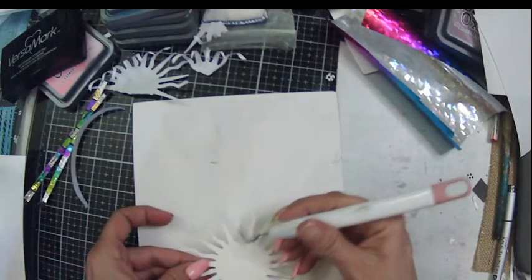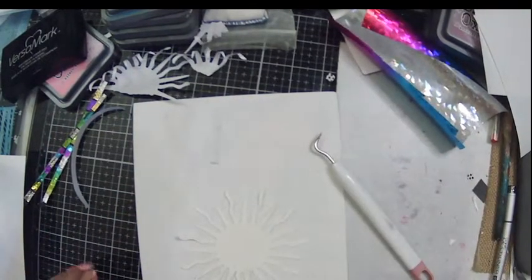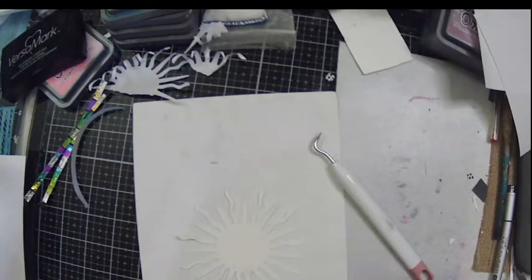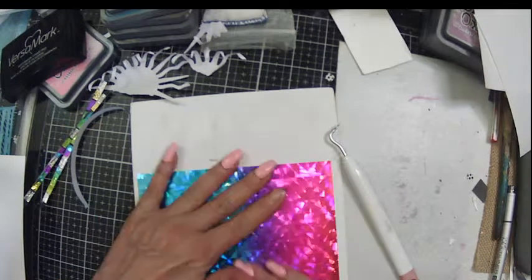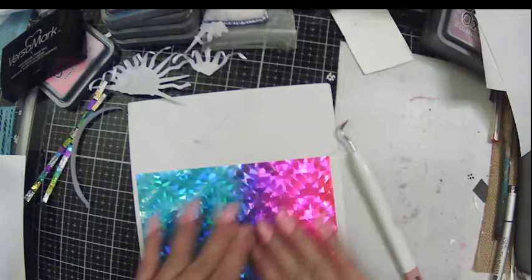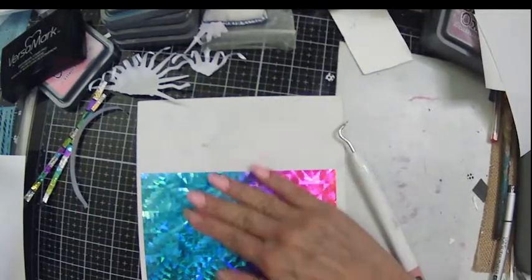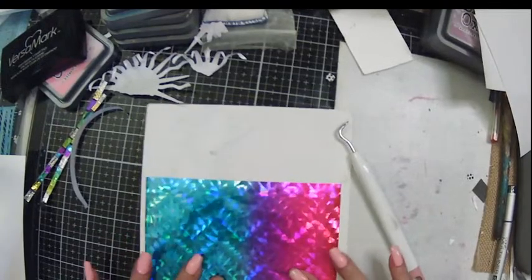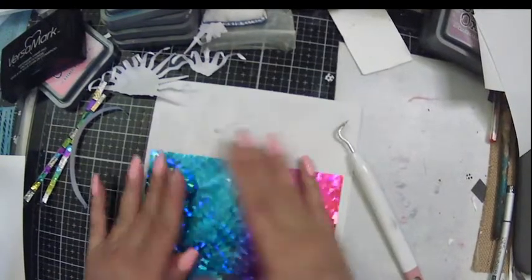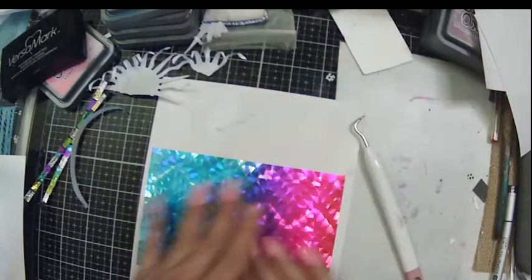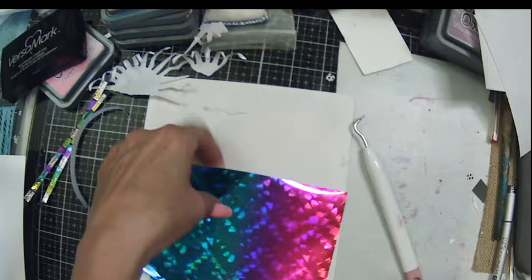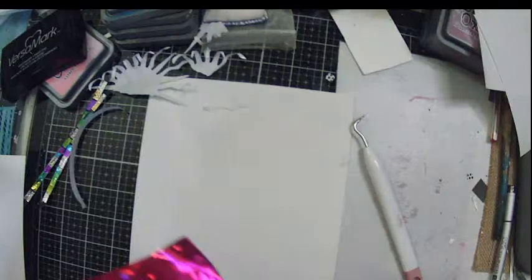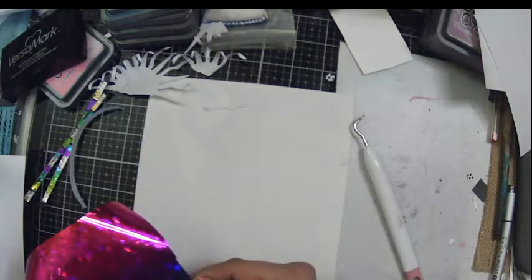Alright, so now we're going to carefully take our foil and lay our foil down on it. From the center out, we're going to go. That way we get nice, smooth. Oh look, I missed a tip right there, but that doesn't feel sticky, but that's okay.